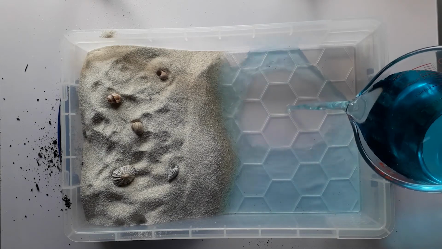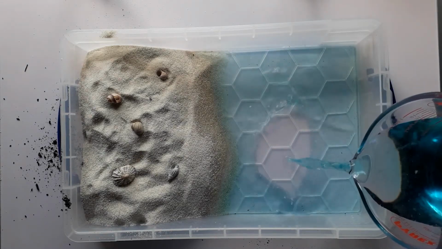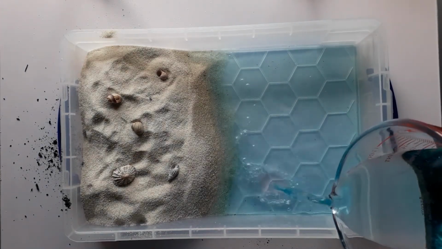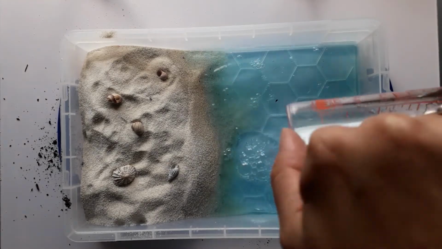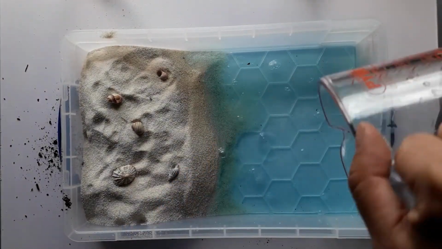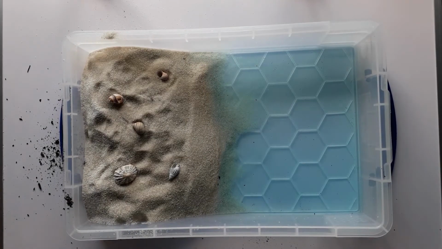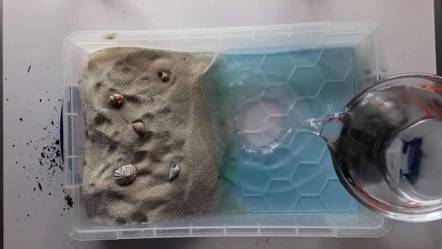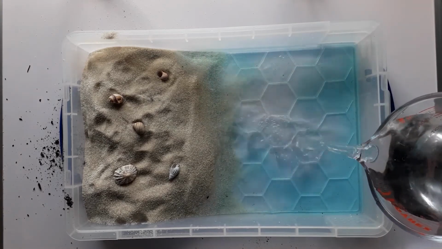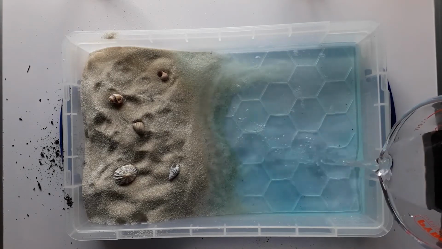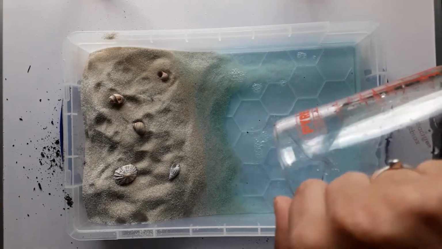All right. That doesn't look like quite enough water, so I've just nipped out and gone to get some more. Here we go.